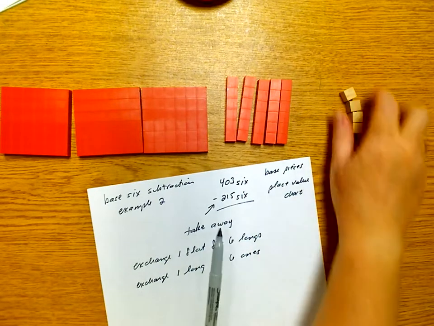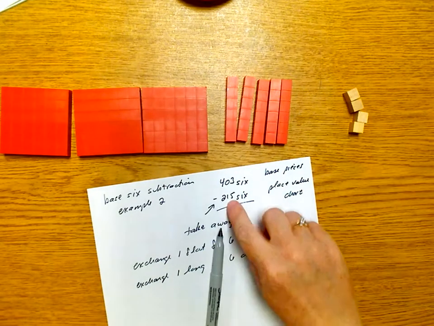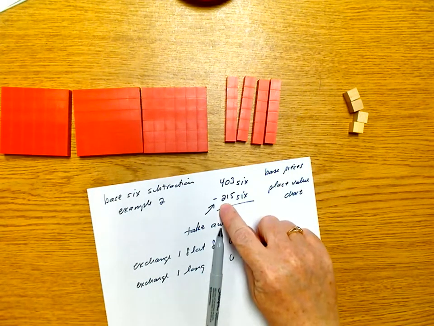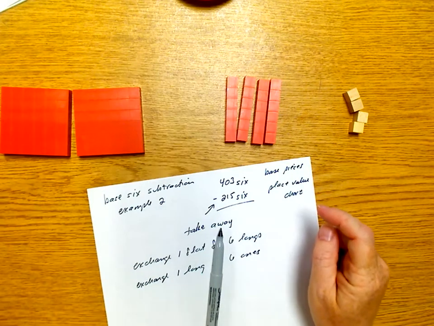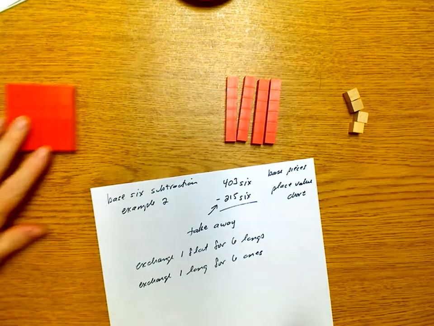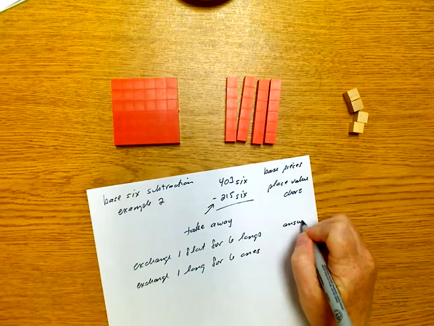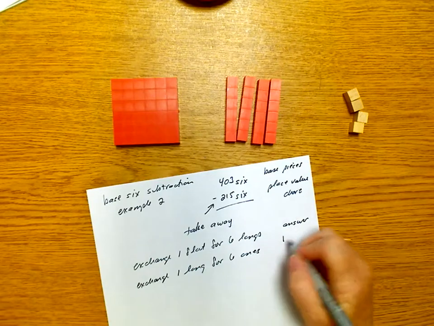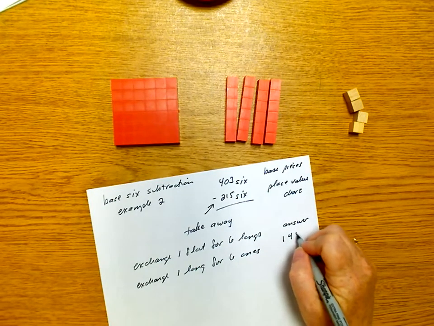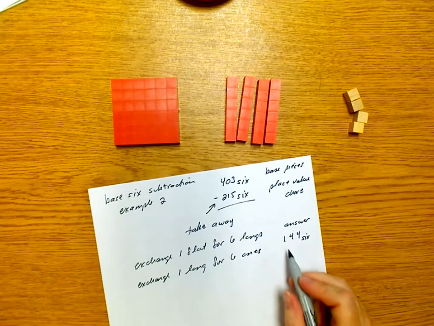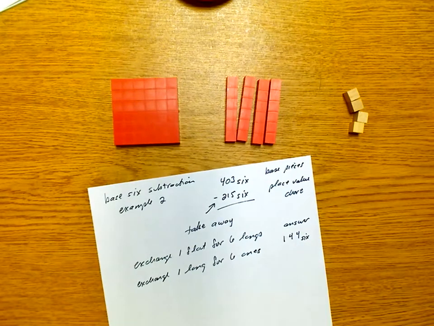Now I am supposed to take away 1 long. I'll take away 1 long, and I am supposed to take away 2 flats. So now I've taken away 2 flats, and my answer should be 1 flat, 4 longs, and 4 ones. This time I got the answer 1 flat, 4 longs, and 4 ones.